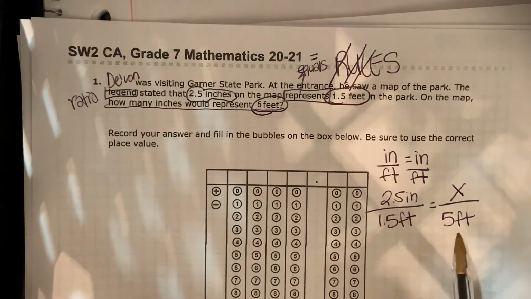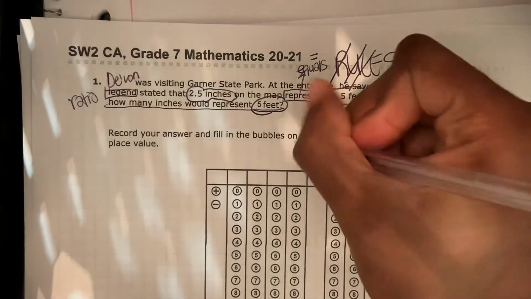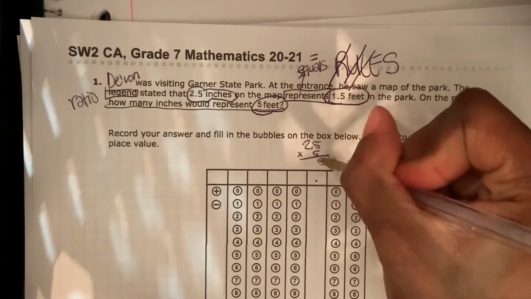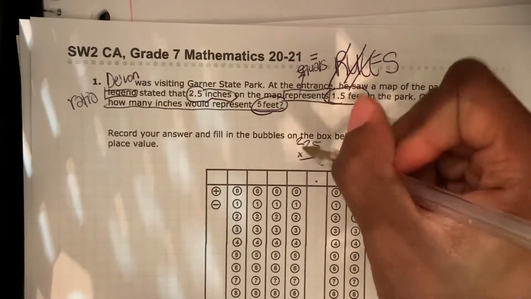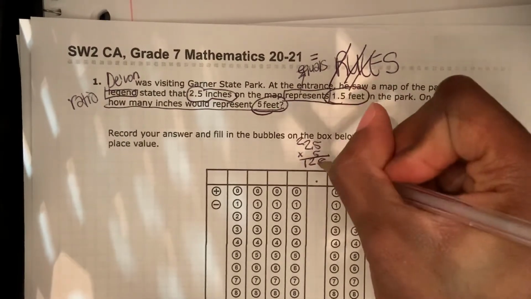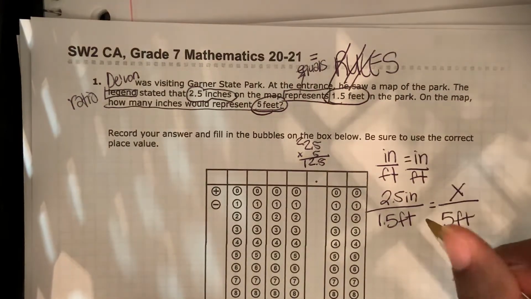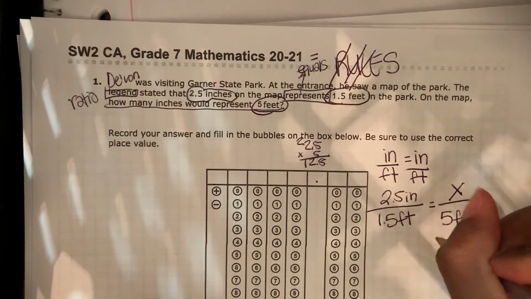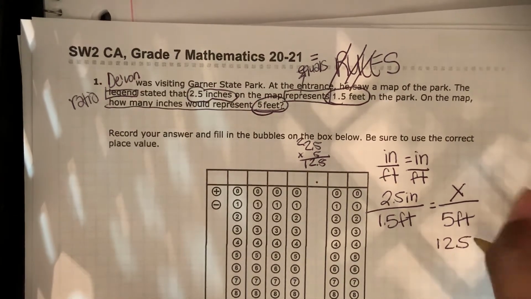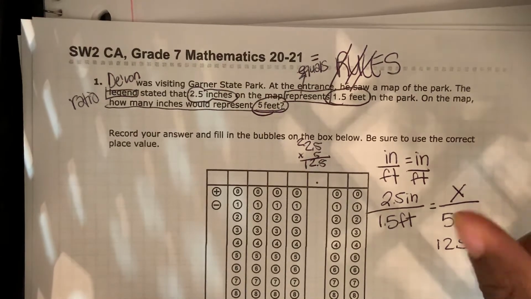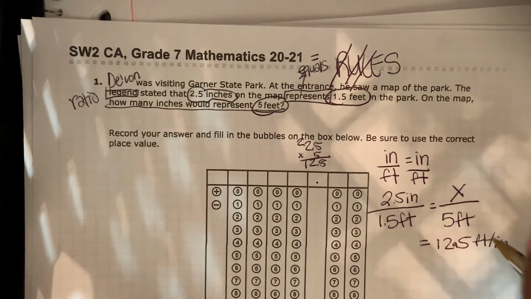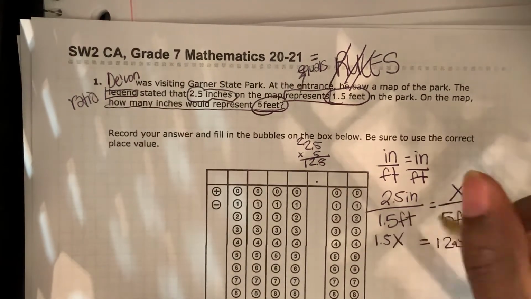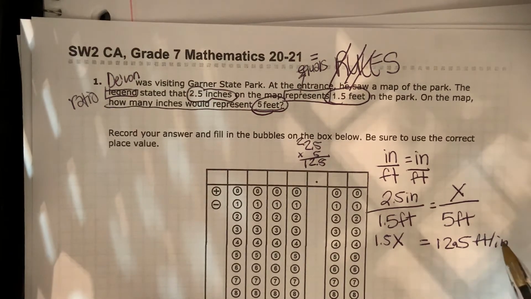So 2.5 multiplied by 5. Let me do that up here. 2.5 times 5. So 5 times 5 is 25. Carry the 2. 5 times 2 is 10, plus 2 is 12. This will give us 12.5. And we're going to put this equal to 1.5 feet times x.